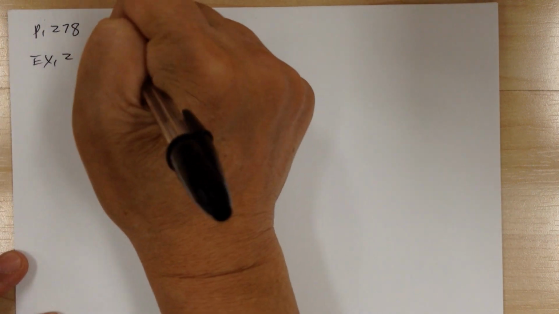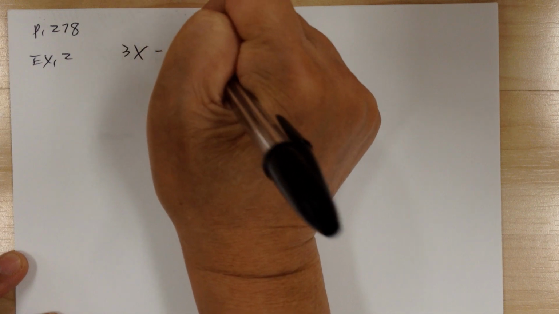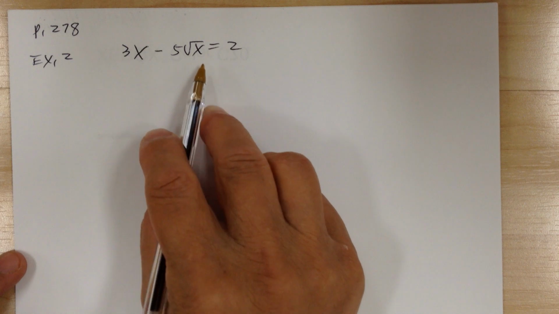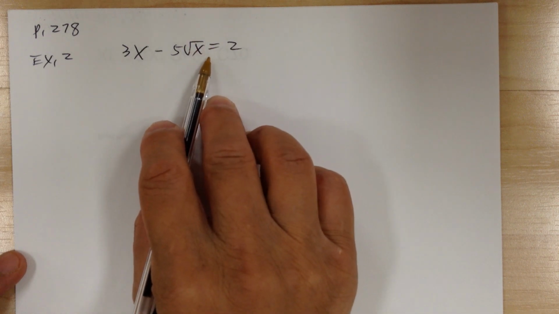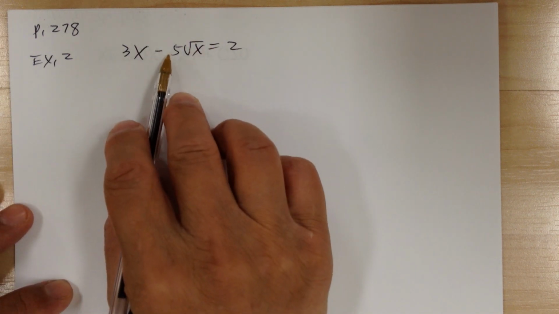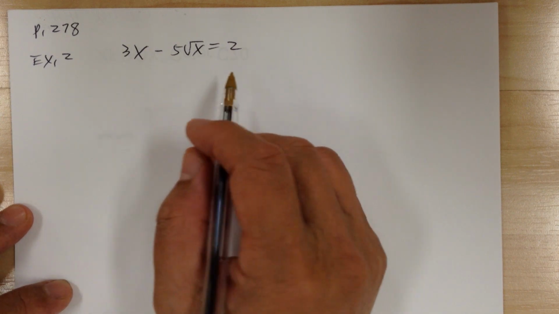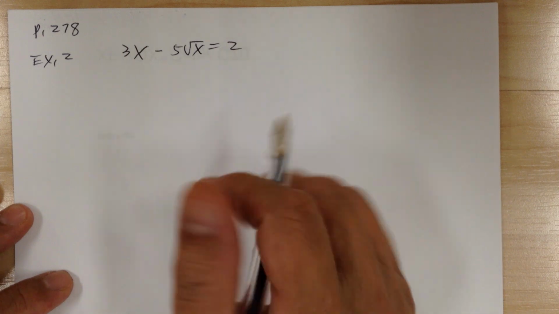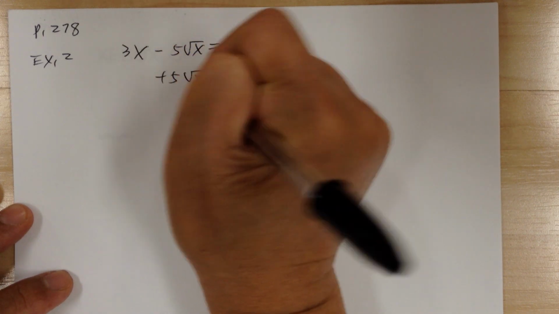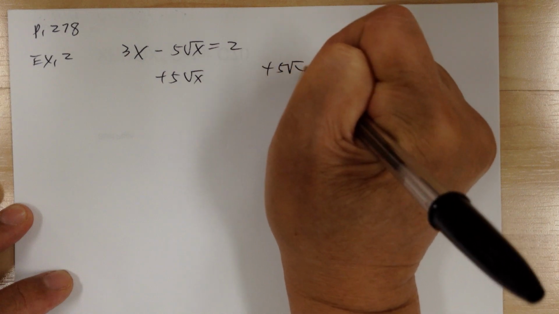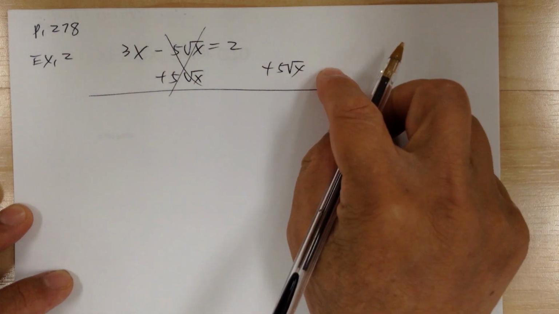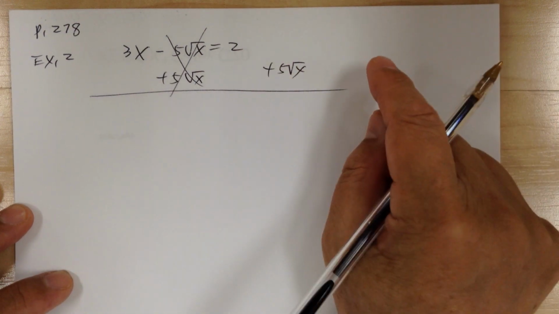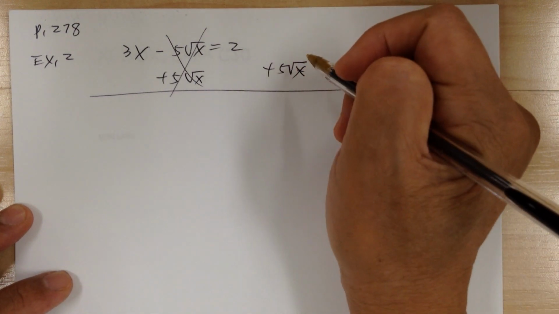Example 2, you have 3x minus 5 square root of x is equal to 2. So again, when you have a variable inside the square root, you need to get the square root by itself. Since this is minus, I'm going to move this over, so I don't end up with a lot of negatives. The key is just to get the square root term by itself. So plus 5 square root of x on both sides. If you move the other term over, it's fine too, but you're going to end up with negatives over here. So that's not as good.